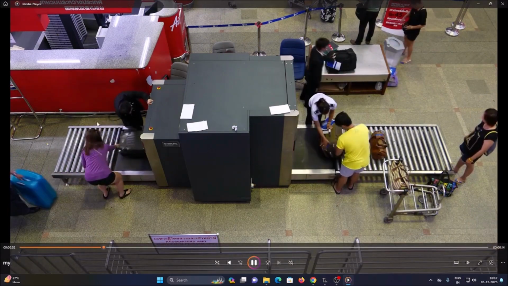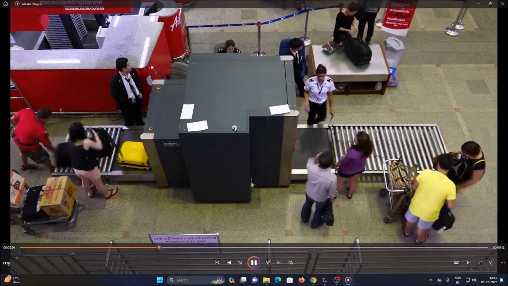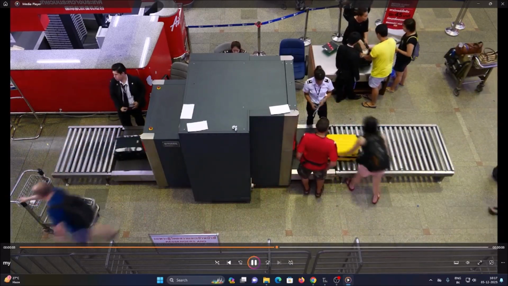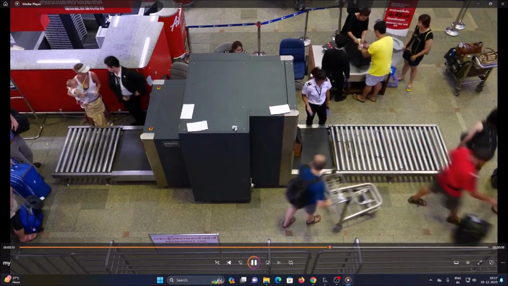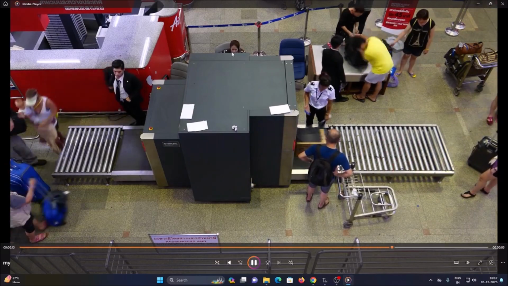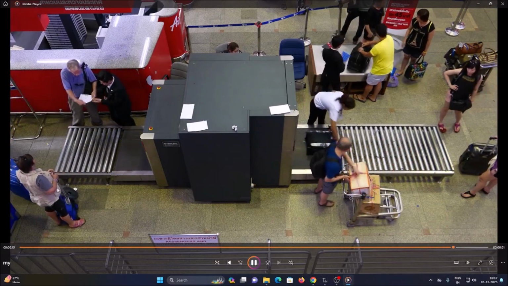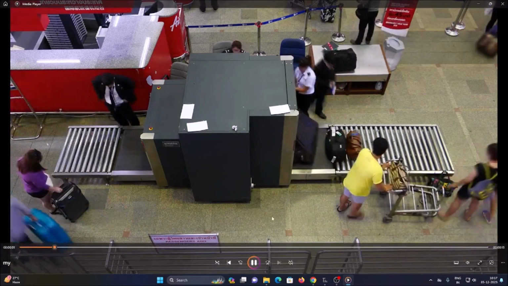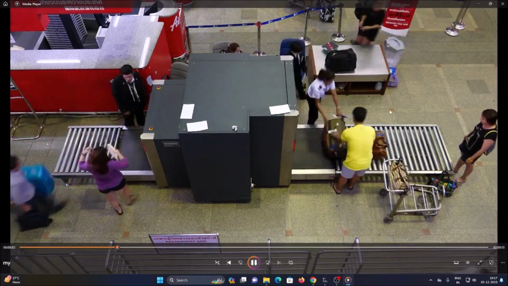As you can see, 1 2 3 4, there is a uniform for airport staff. As you can see, there is a uniform, and on this side we have passengers. Simple. So let's get started.